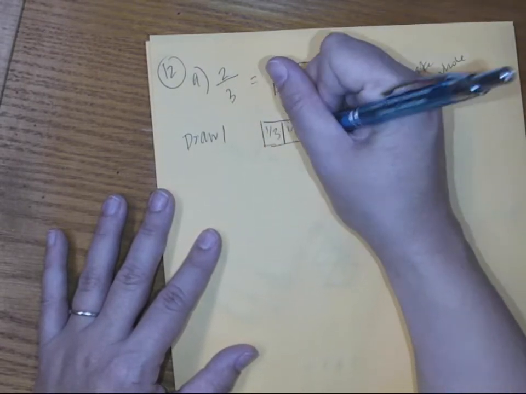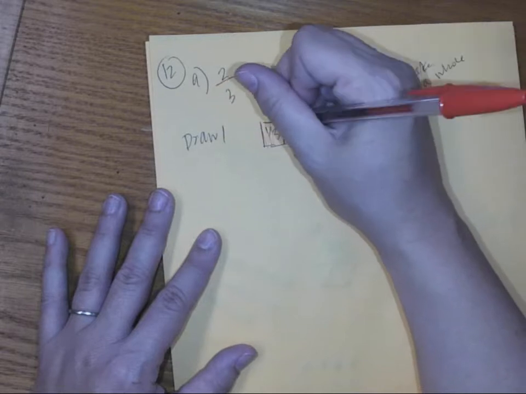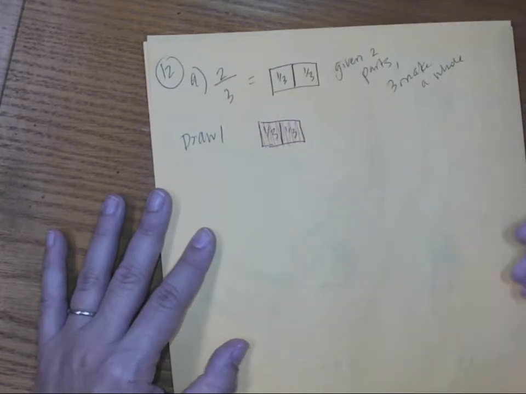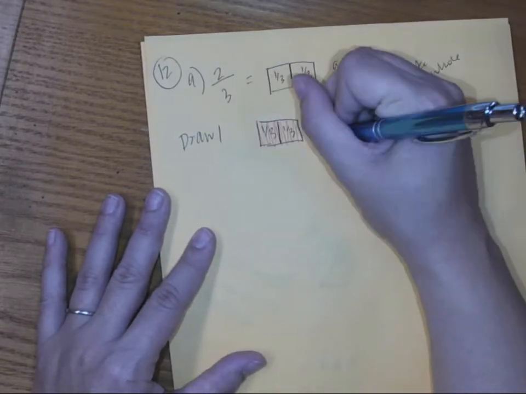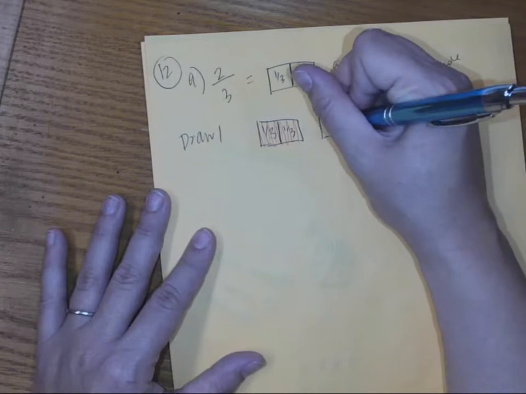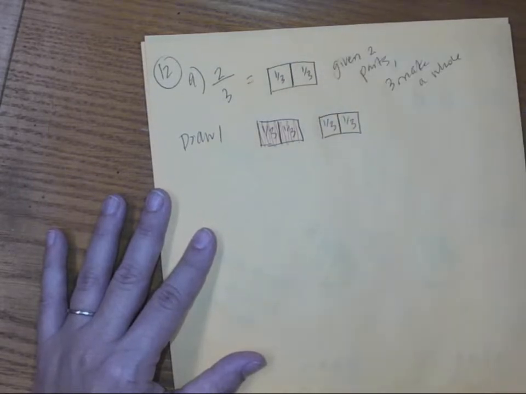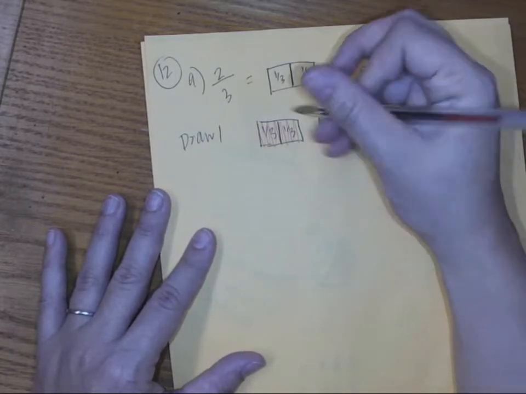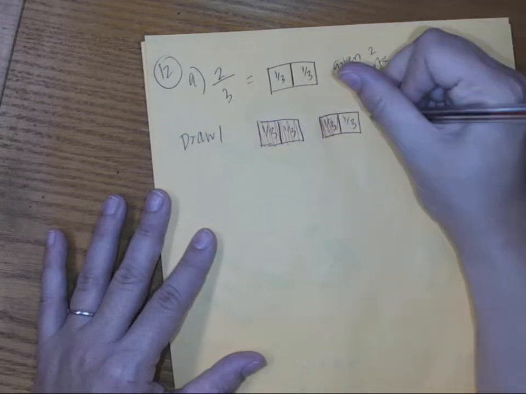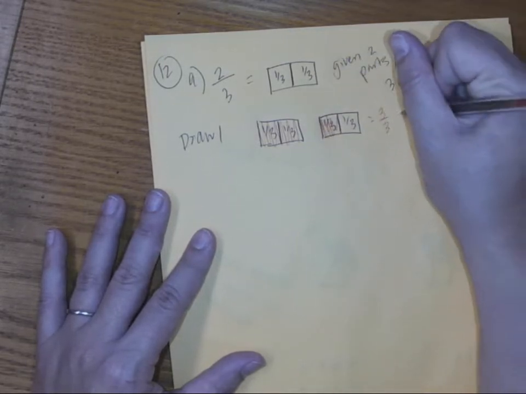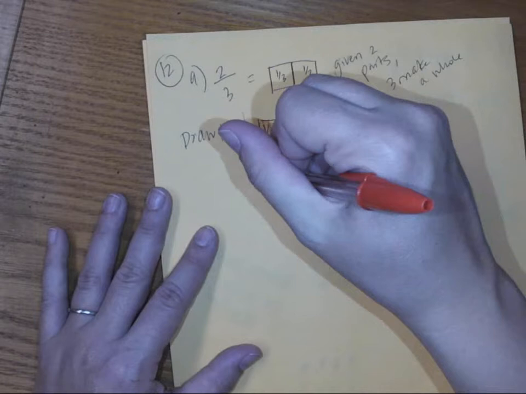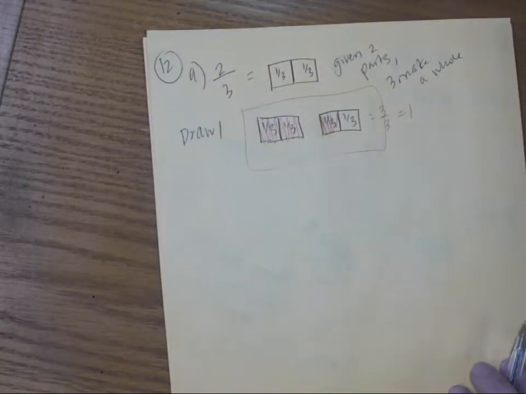So I only have 2/3 drawn here. To draw another third, I have to draw the exact same rectangle again and shade in one of the pieces. Because 1/3 plus 1/3 plus 1/3 equals 3/3, which is a whole. So this was the answer I was looking for.